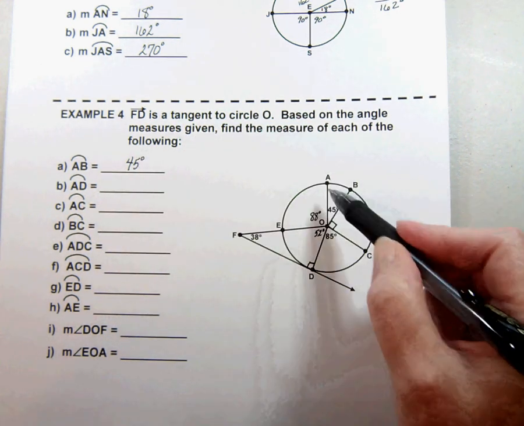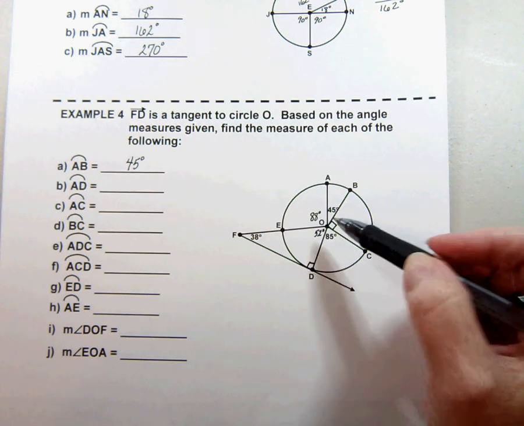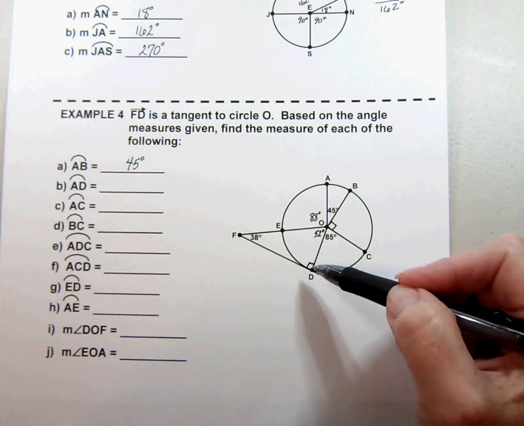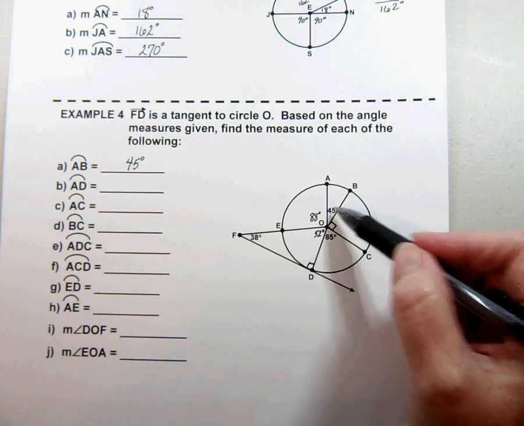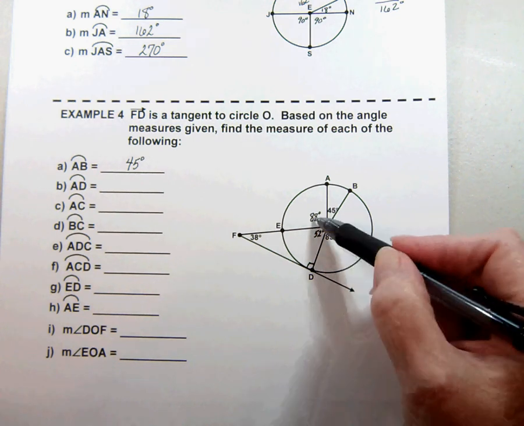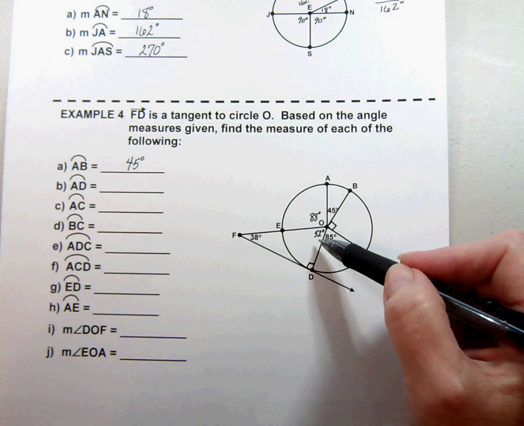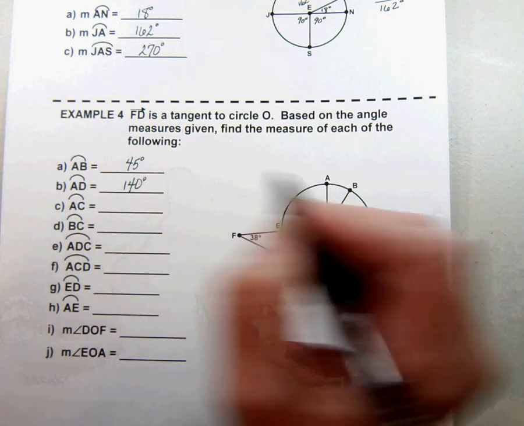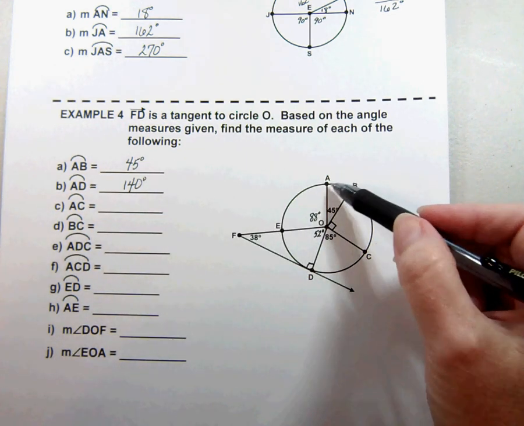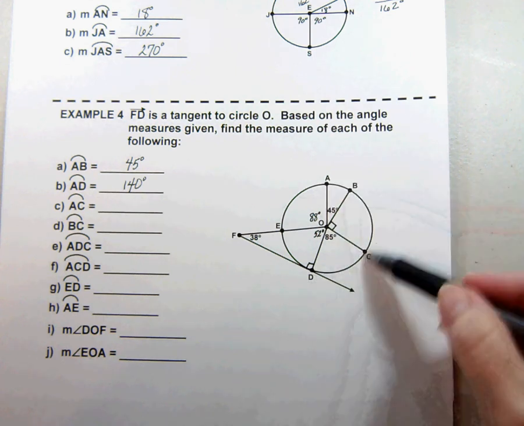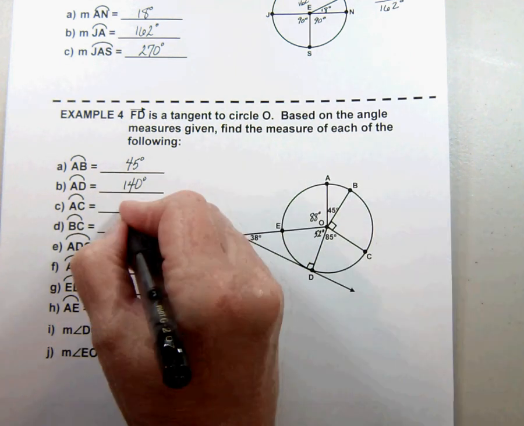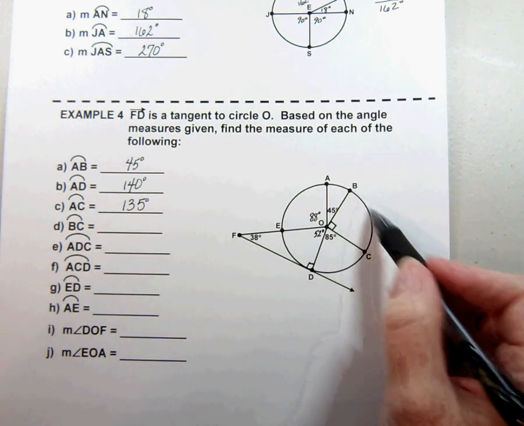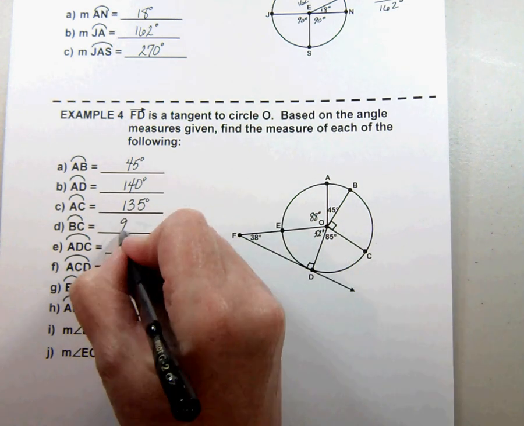For AD, now you've got to decide whether you're going to go around this way or you're going to go around this way. Because they're only using 2 letters, that means it's a minor arc. So if you add these 3, since that's more than 180, you are going to just add the 88 and the 52. So it is the short one, so that's 140. AC, since it's only using 2 letters, it does not mean the major arc, it means the minor arc. So you're going to add 90 and 45. That's 135. BC is this arc, and its central angle is 90.